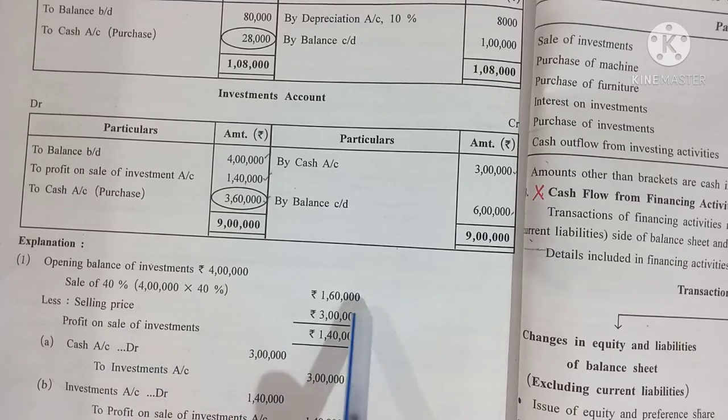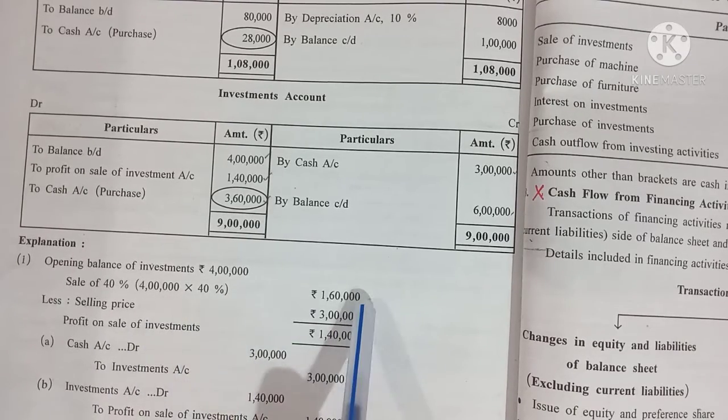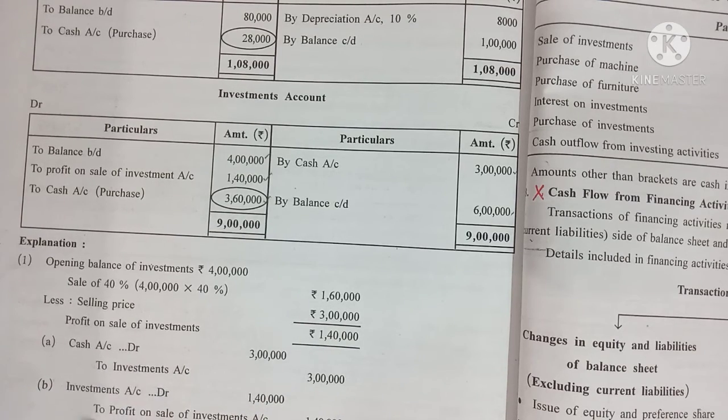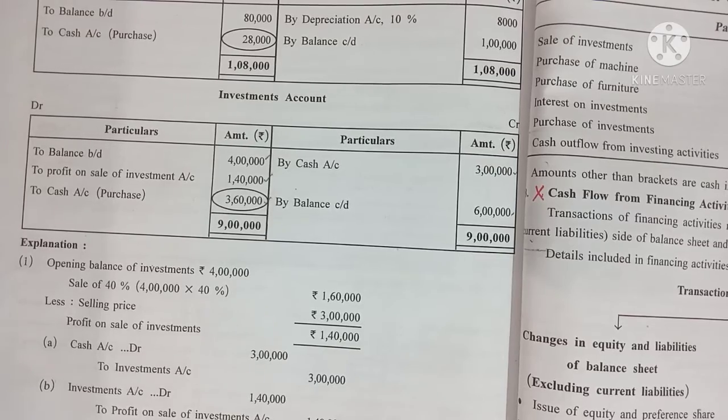यह कैलकुलेशन इज गिवन. The opening balance of investment is 40% of 4,00,000, is 1,60,000. Selling price is 3,00,000. 1,40,000 profit. कैश अकाउंट डेबिट टू इन्वेस्टमेंट, इन्वेस्टमेंट अकाउंट डेबिट टू प्रॉफिट ऑन सेल ऑफ द इन्वेस्टमेंट.